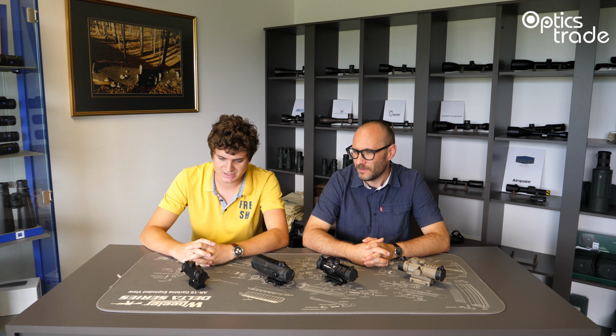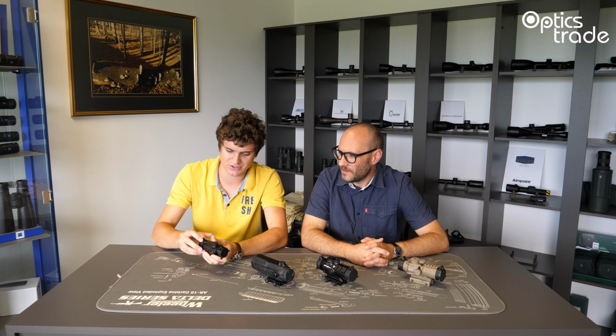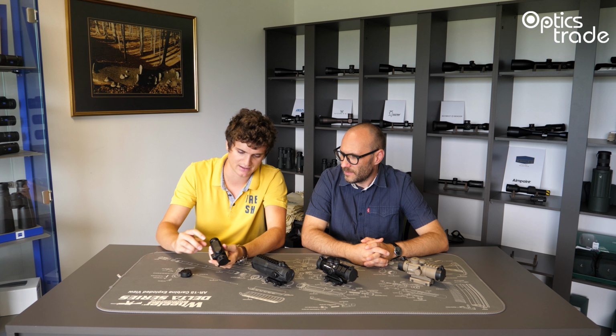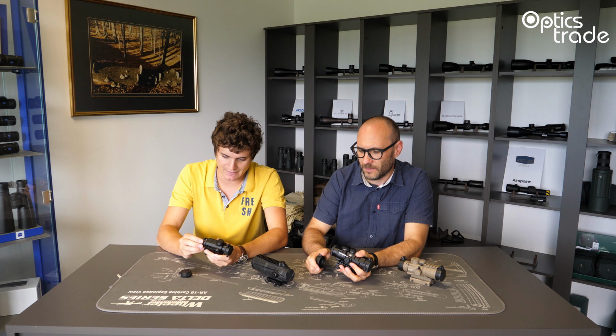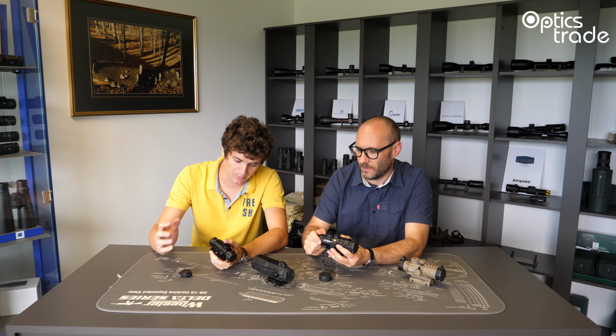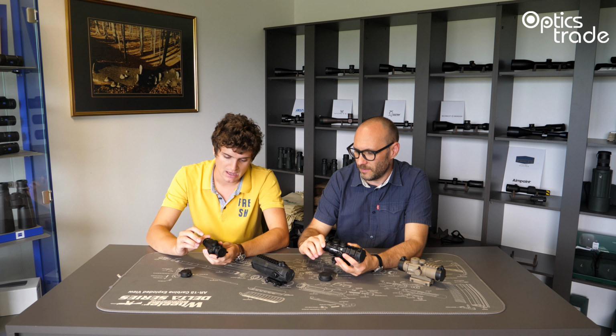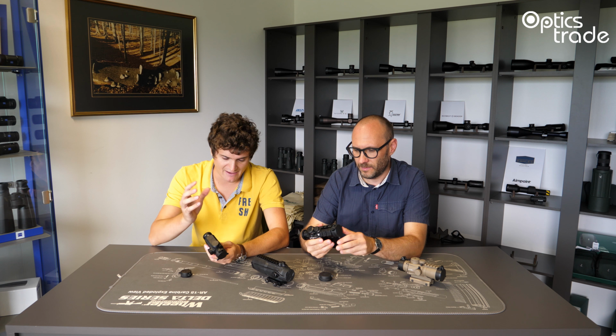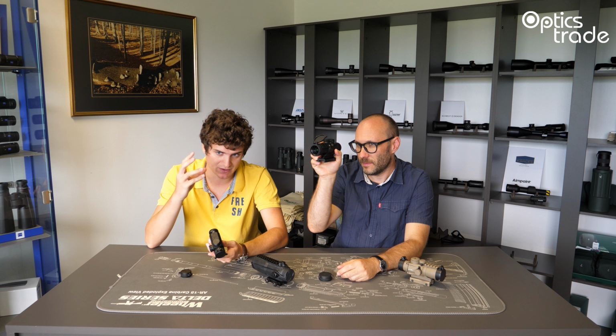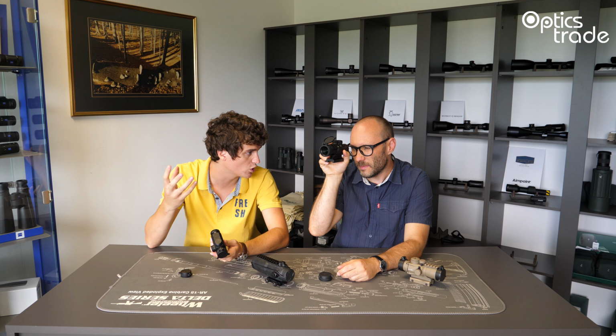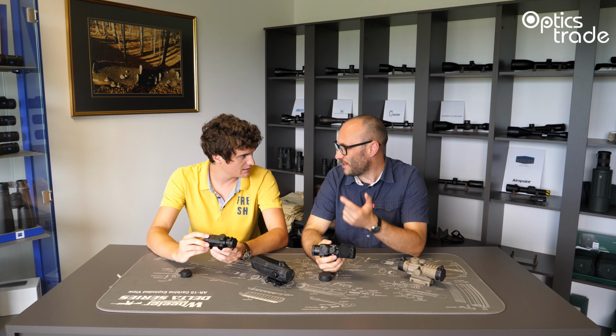Now if we move onwards, you can see that prism scopes have a diopter setting. Some people who are looking for red dot sights have an error in the eye, so-called astigmatism, which I have.